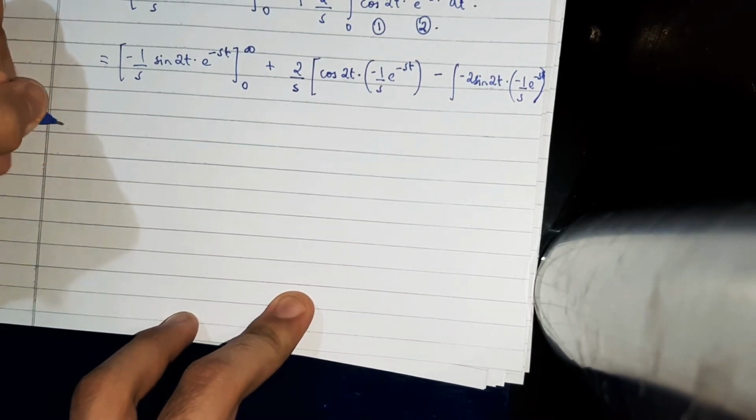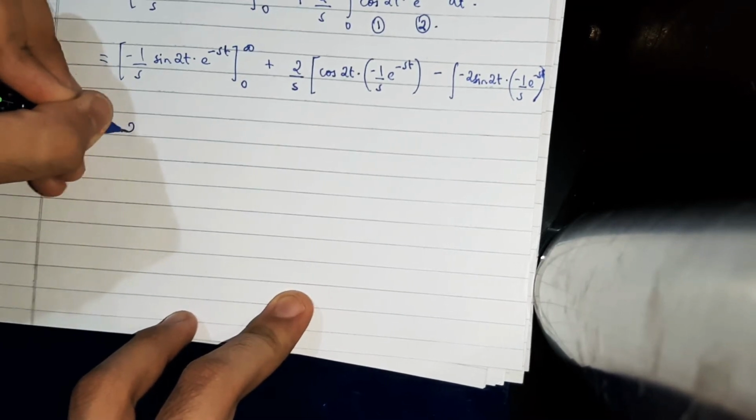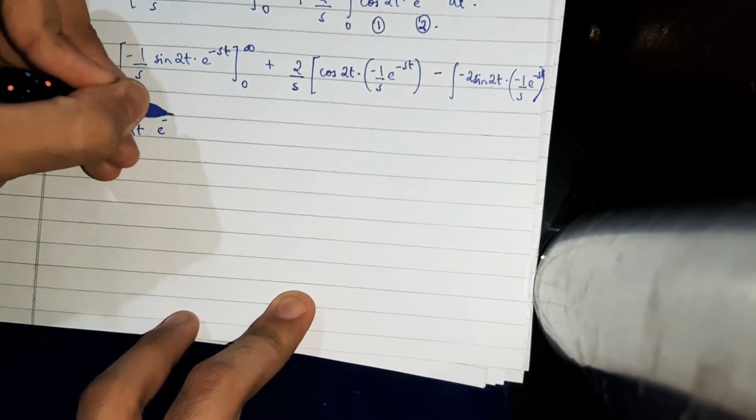Solving further, we get minus 1 upon s sine 2t times e to the power minus st.